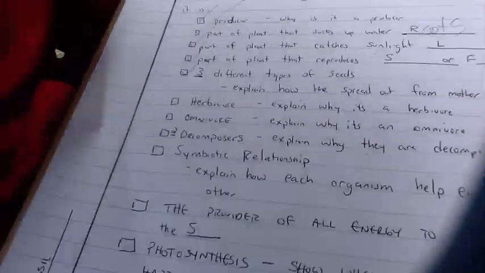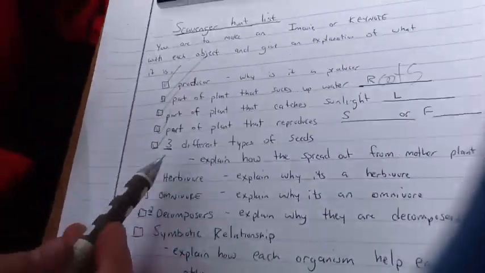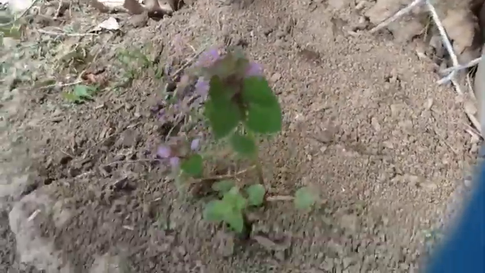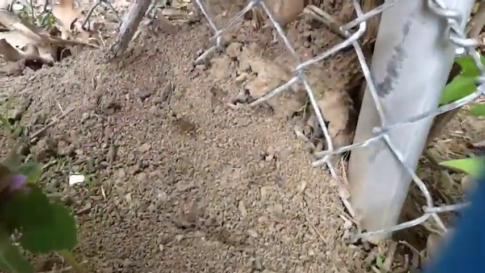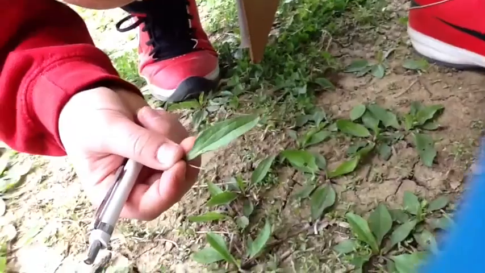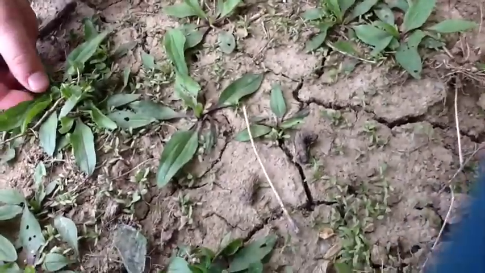As you can see, our next scavenger hunt part is the herbivore. And we have found an ant hill with this really cool flower right here. We know that ants eat grass and sometimes a little meat, maybe if they're really hungry, but see here, this is perfect for what they eat.